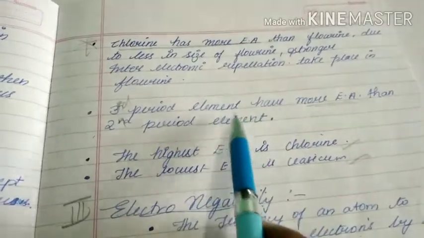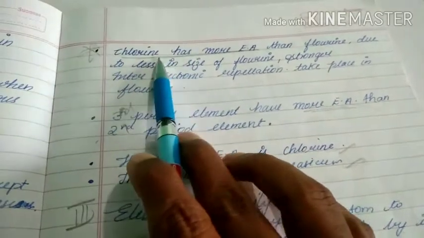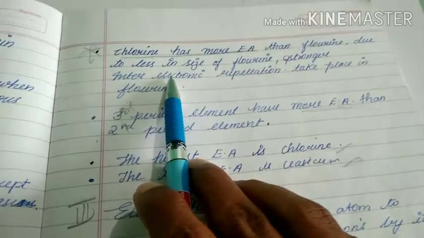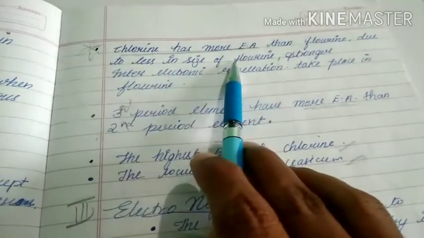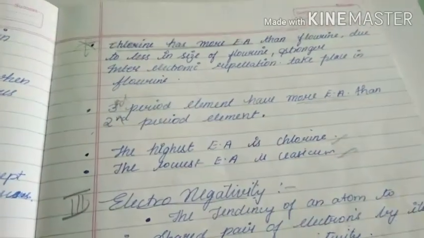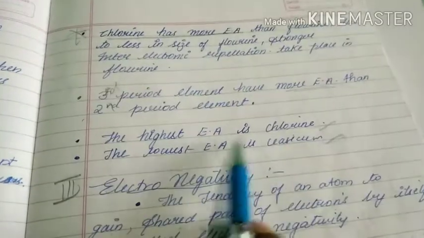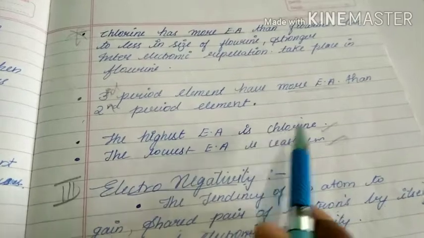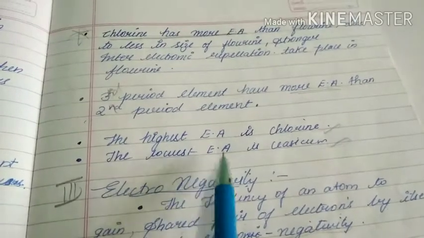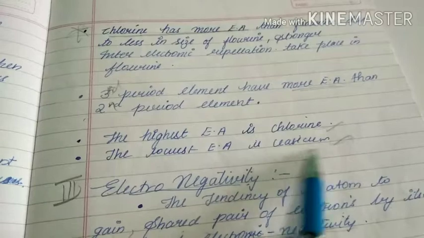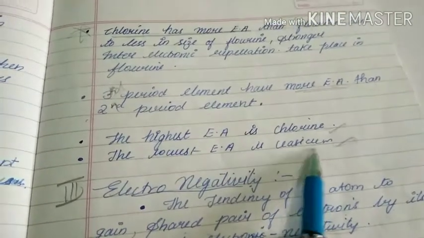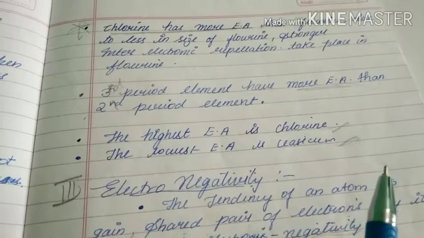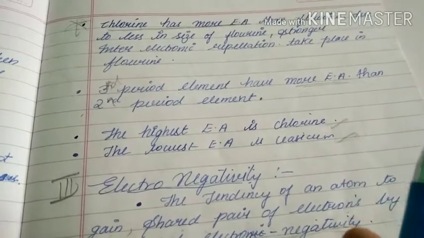This is a very important point. So this is the application. Chlorine belongs to the third period, fluorine belongs to the second period. So chlorine has more EA than fluorine. That is the question. Next, the highest EA is chlorine. The highest EA in the periodic table is chlorine, and the lowest EA in the periodic table is cesium, because cesium has a larger size, so automatically it will have less EA. So this is about electron affinity.